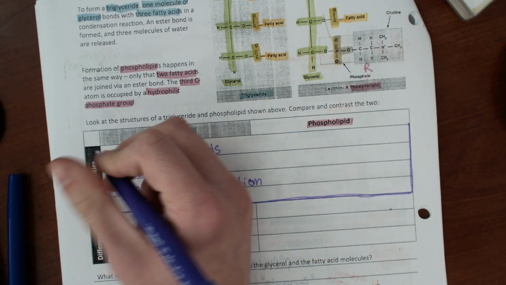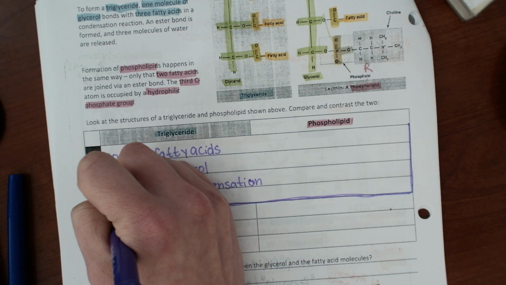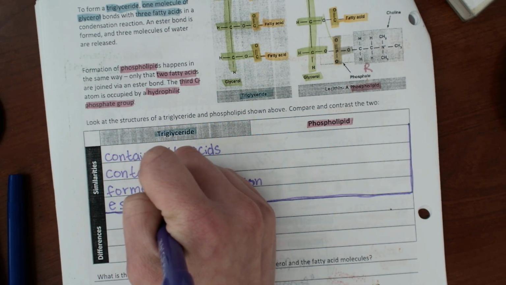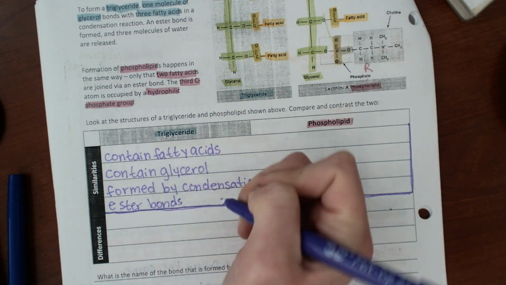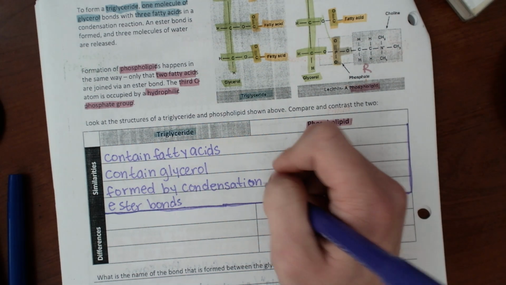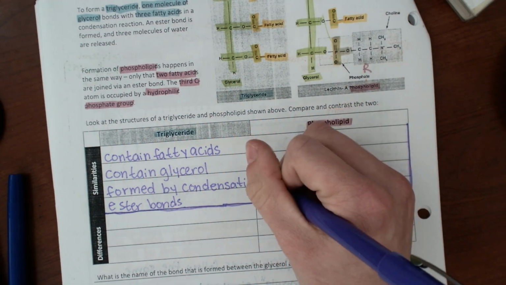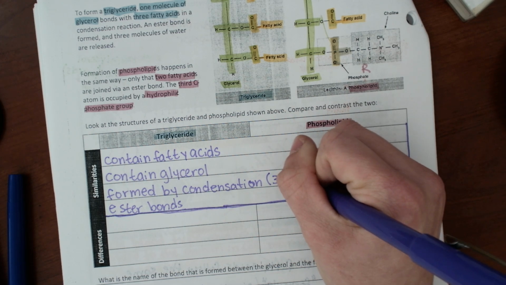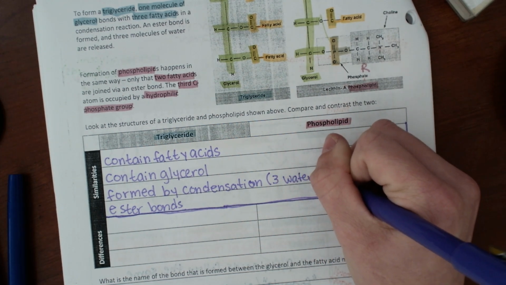And they both have ester bonds. You could also say that 3 water are released from my condensation, 3 water released.